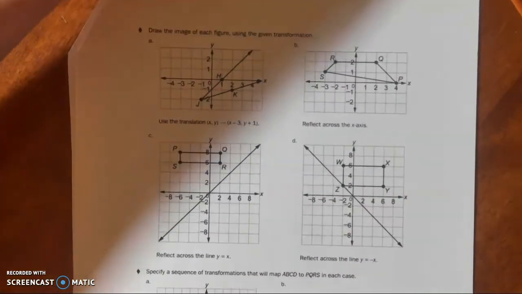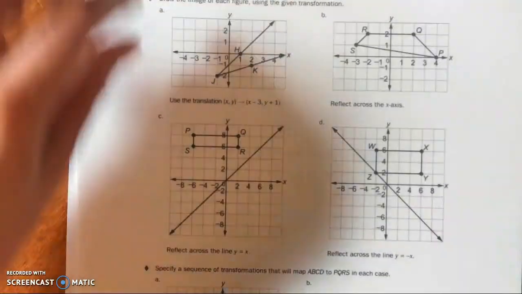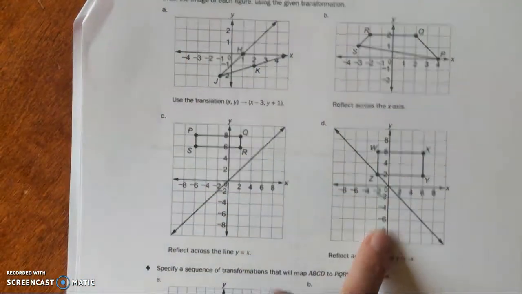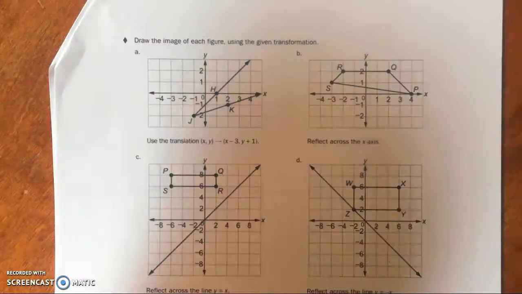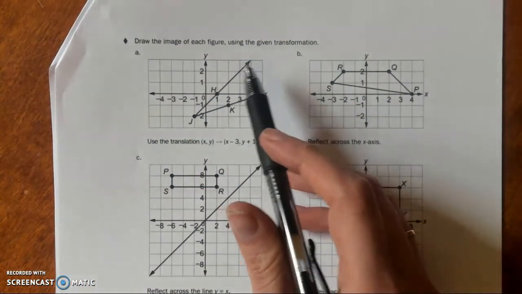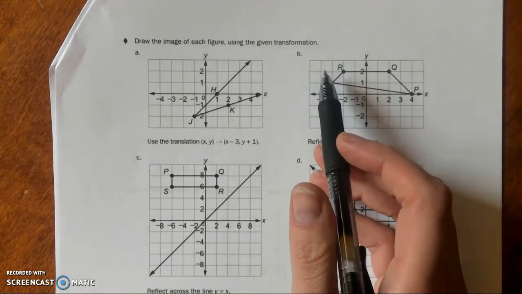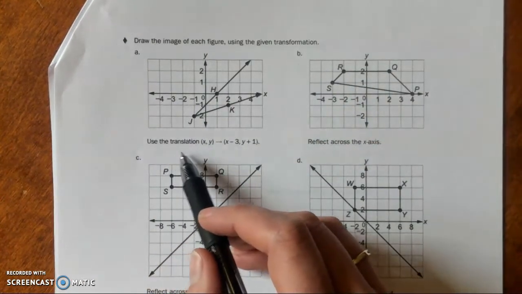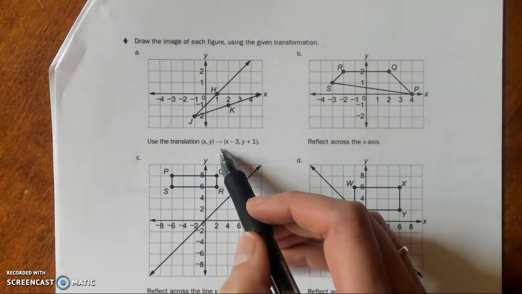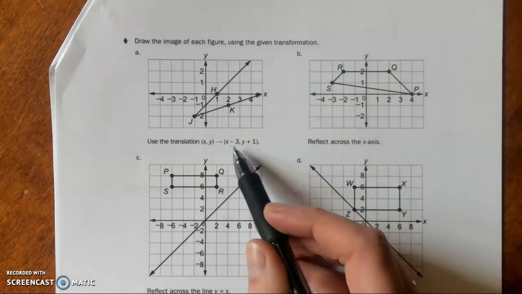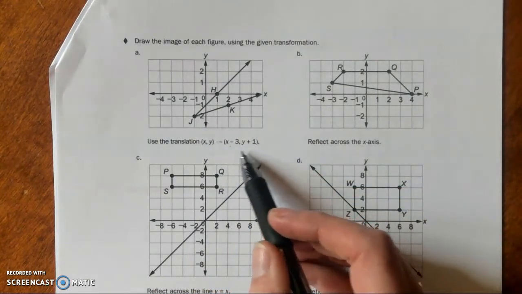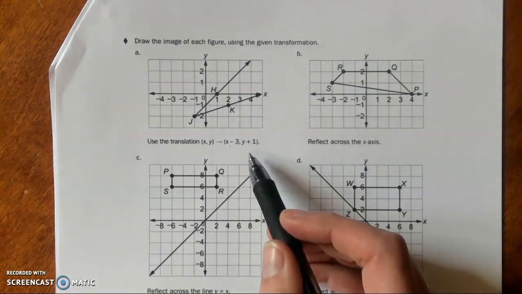So let's see if you can see this, and I'll zoom in. So for this first section, A through D, it's asking, draw the image of each figure using the given transformation. So like starting right here, it says use the translation where x is -3 and y is +1. So that's telling us which directions to go in.